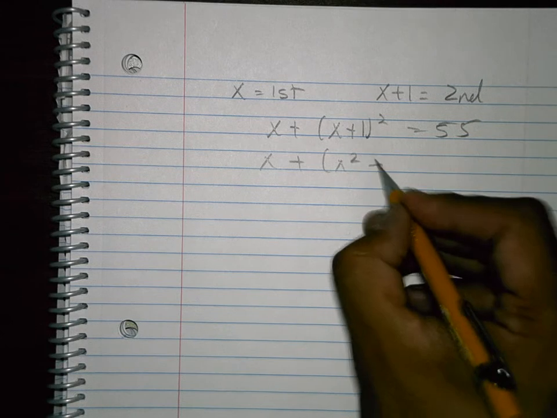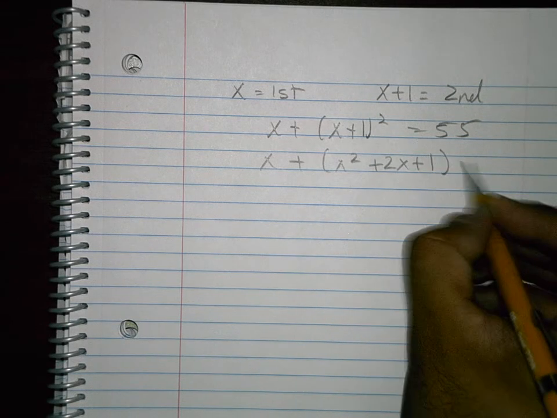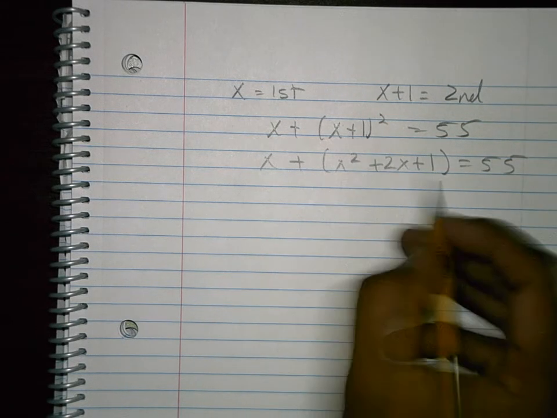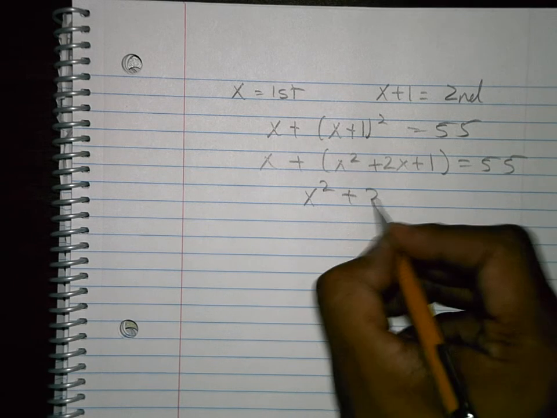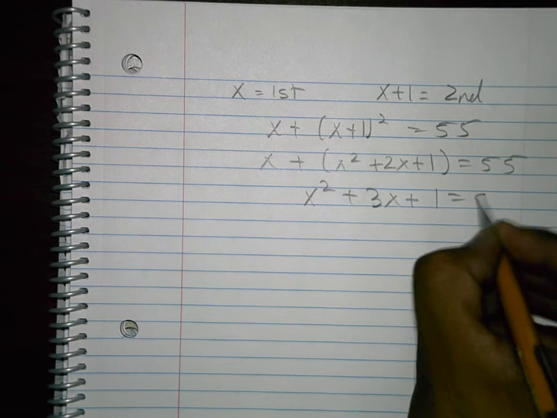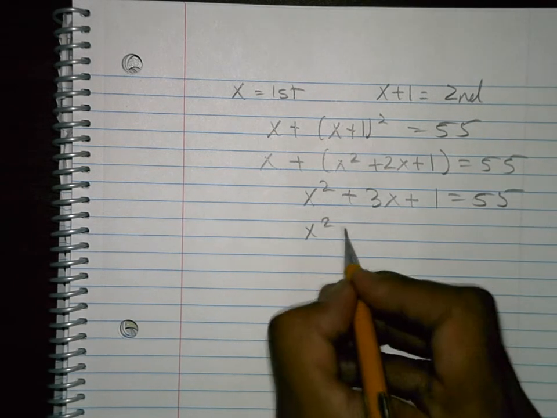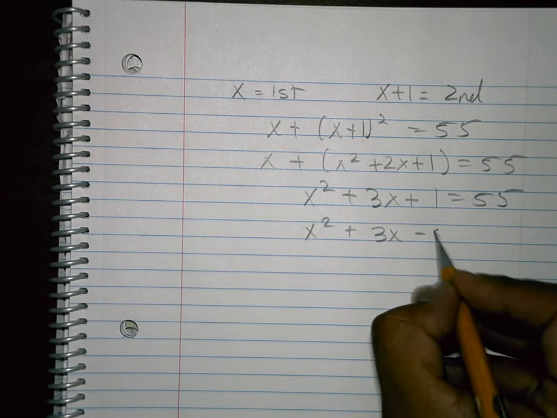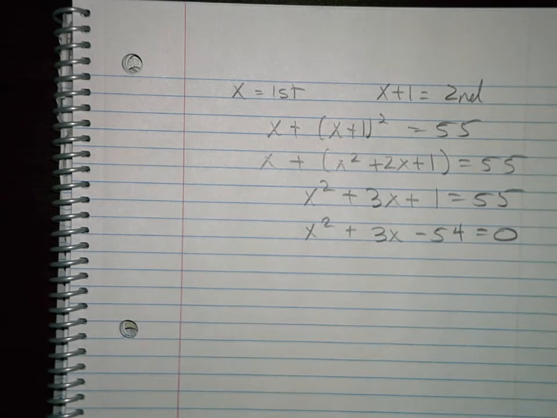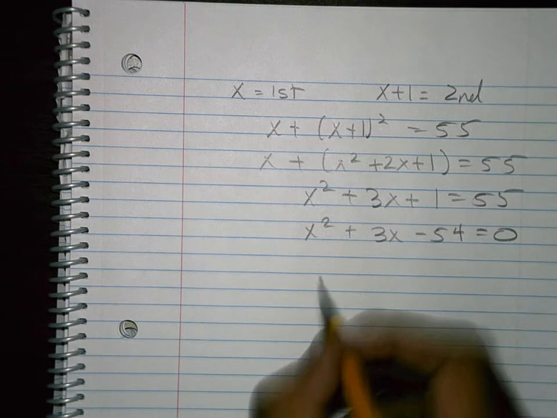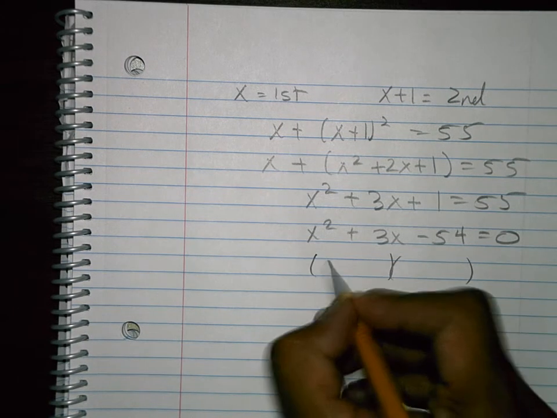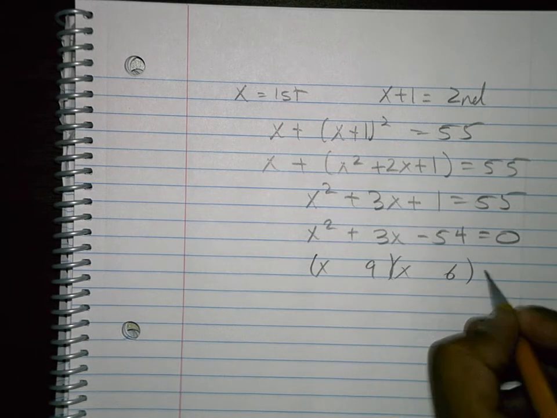If I FOIL this out, combine like terms, subtract 55 over, right? Then I ask myself, what times what multiplies to 54 and adds to 3? And 6 and 9 should do it.